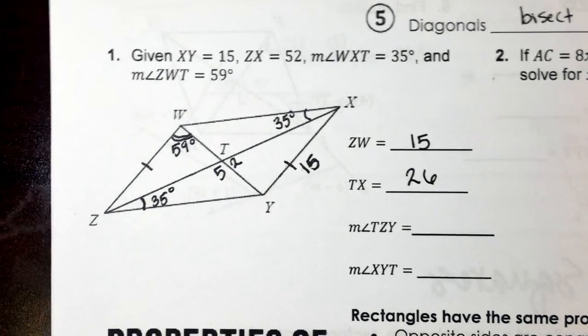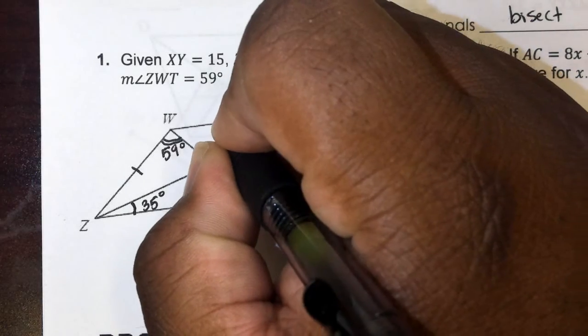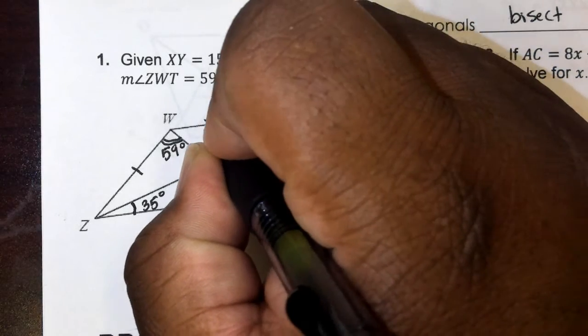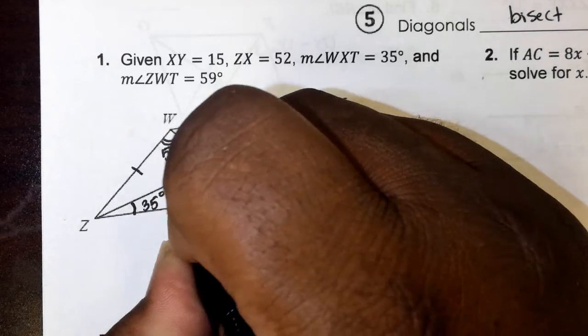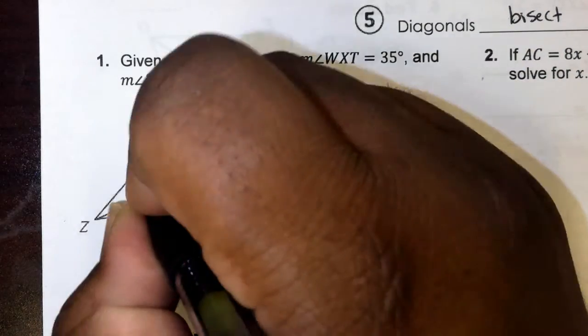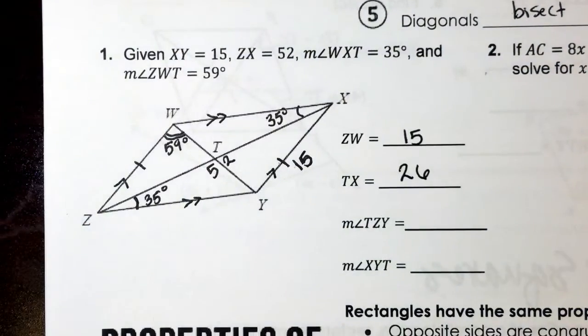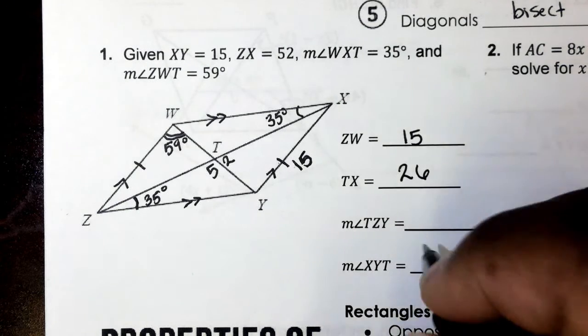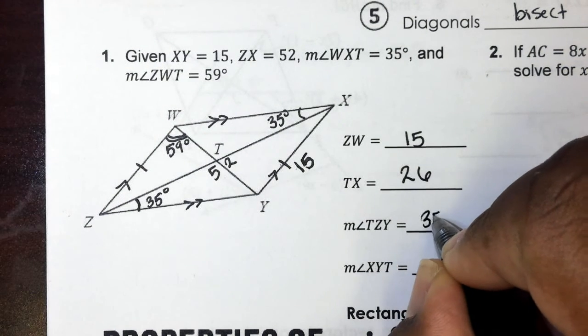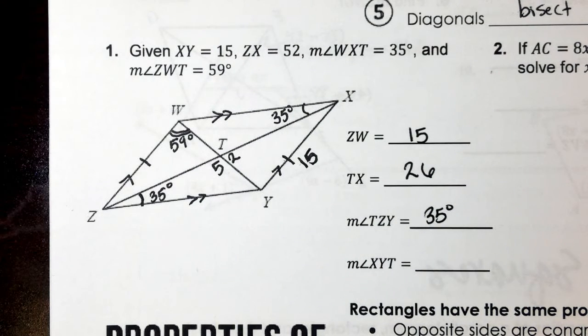Y'all should be able to see that. Y'all should know that because it said opposite sides are parallel. So all the sides in here are parallel, so it's creating those relationships that y'all should not have forgot yet. You can't forget. I told you you're going to be dealing with them all year. Alternate interior angles, so 35 degrees right here as well.